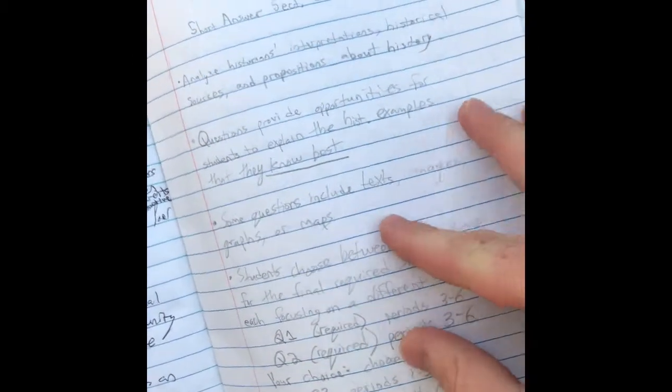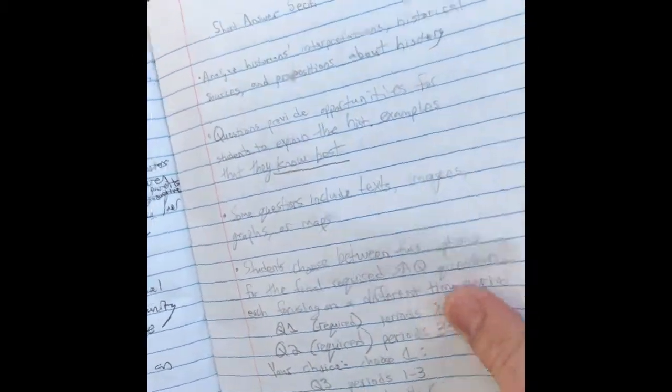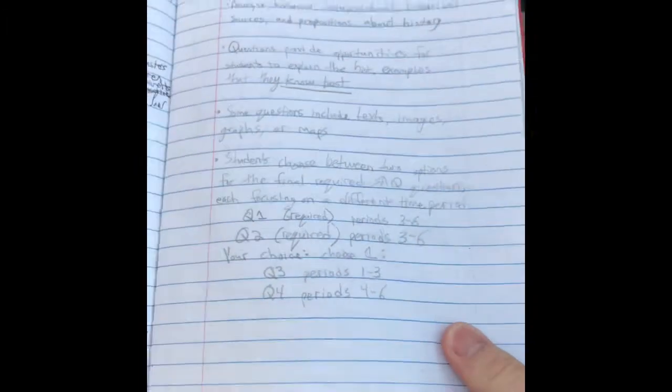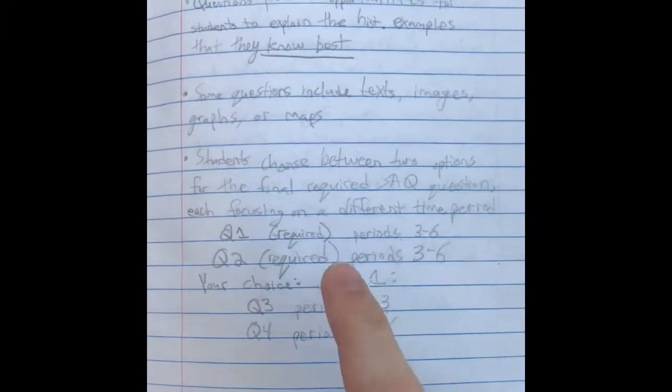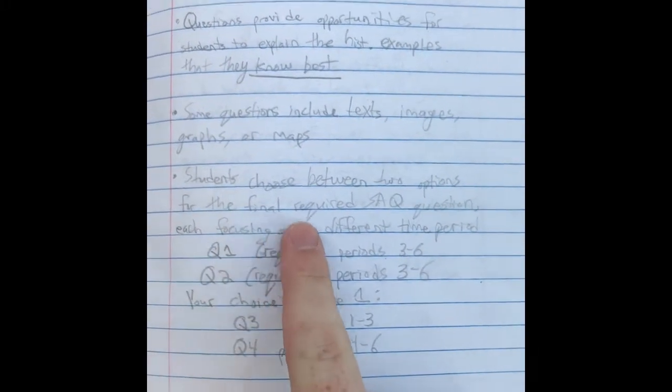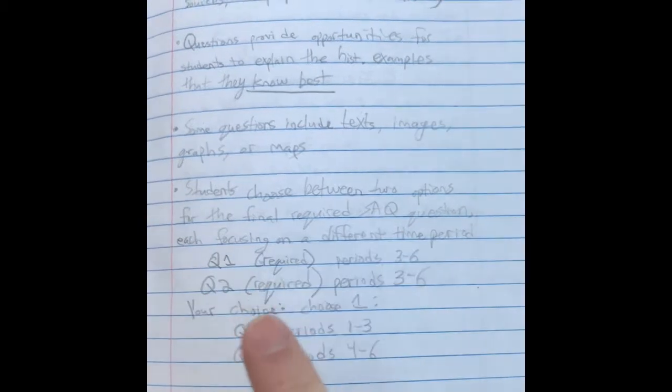Next, some questions include texts, images, graphs, or maps. In the question sample that I'm going to show you, the question will be a text. Students choose between 2 options for the final required SAQ. So really, this is how it's going to work. Really, I want you to pay attention here.